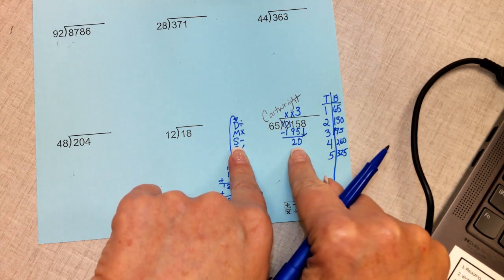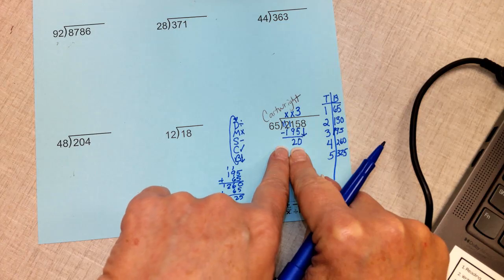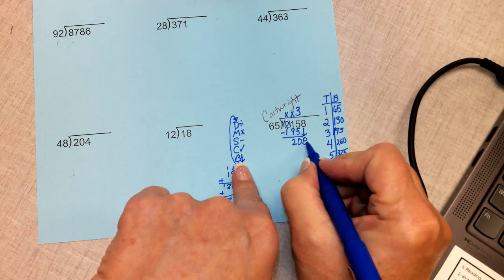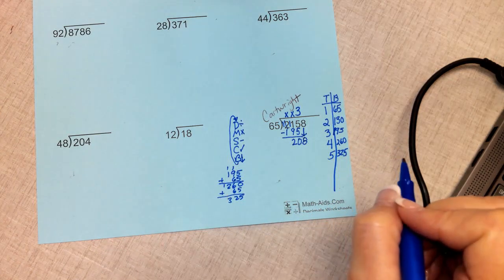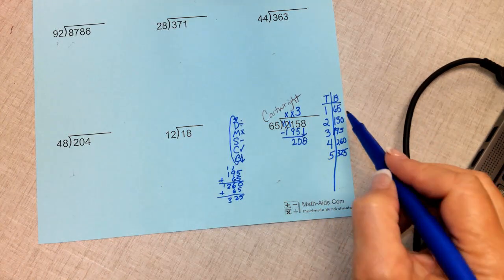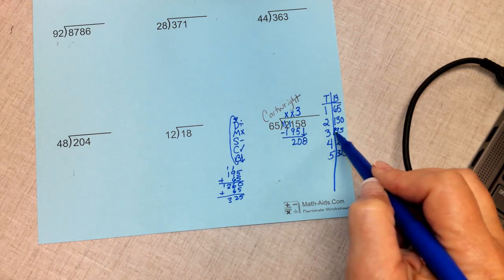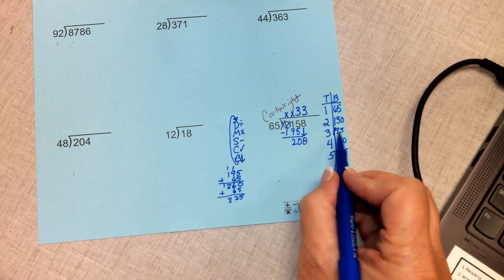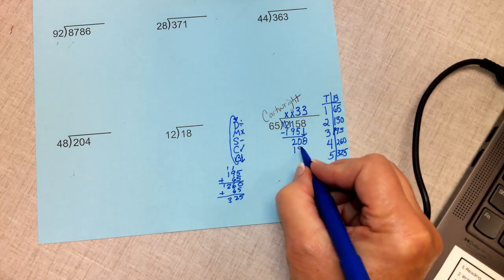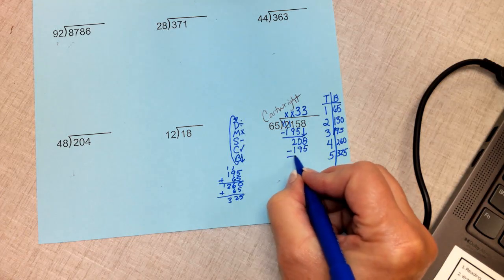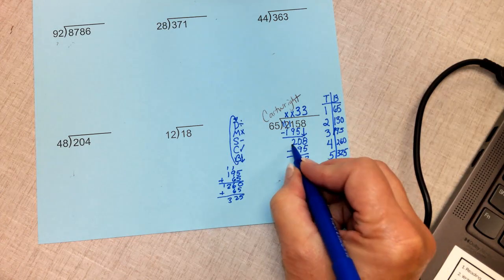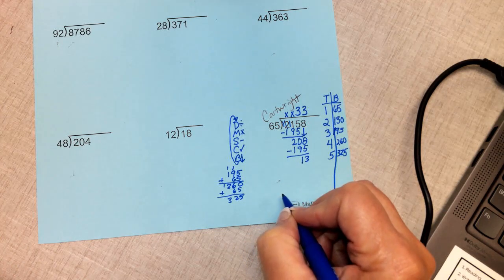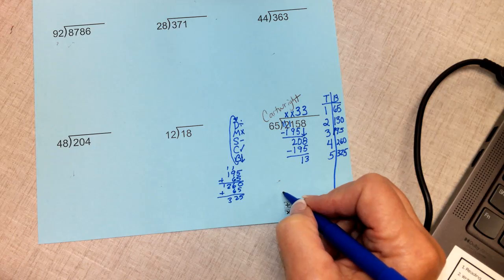We check, is 20 smaller than 65? Yes, so it's small enough leftovers. We bring down the next digit, an 8. And we look to see how many groups of 65 we can get out of 208. How close can we get to 208? Looks like we can do another three groups. That's the divide step. 3 times 65 is 195. That's the multiply step. When we subtract, 8 minus 5 is 3. 20 minus 19 is 1. Is 13 small enough? Yes.